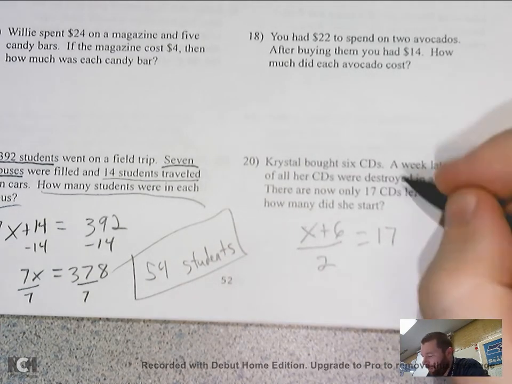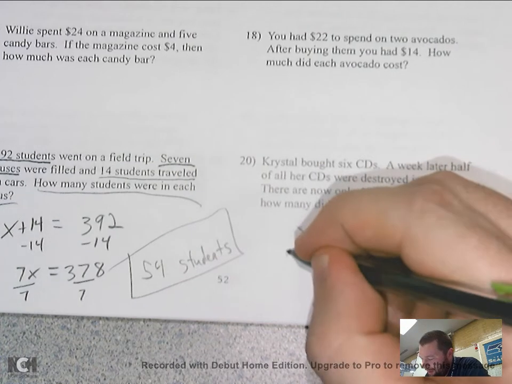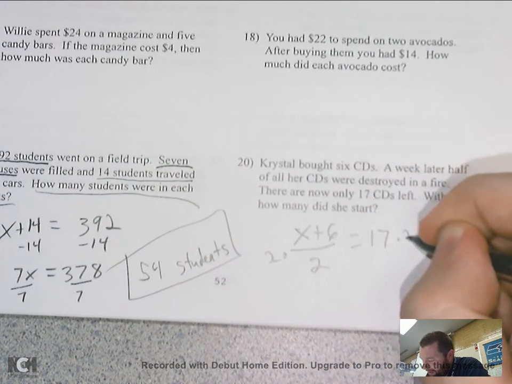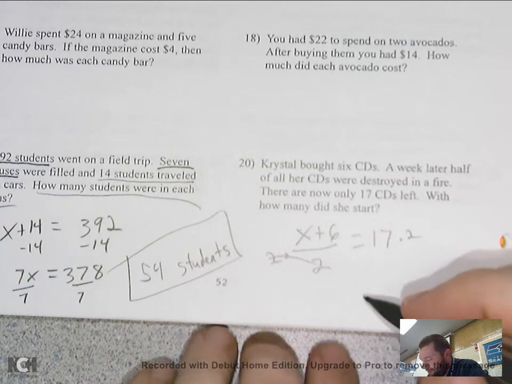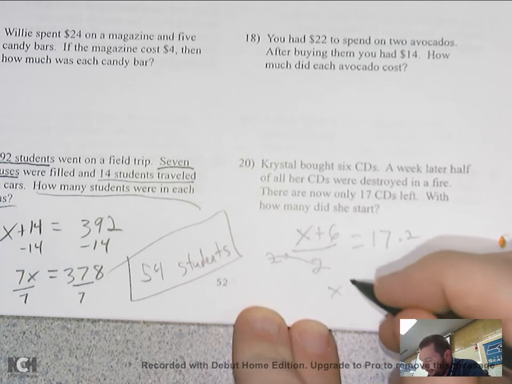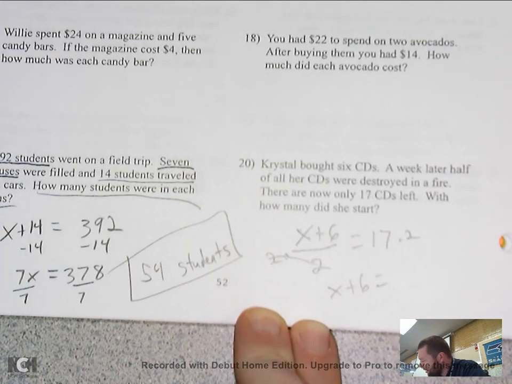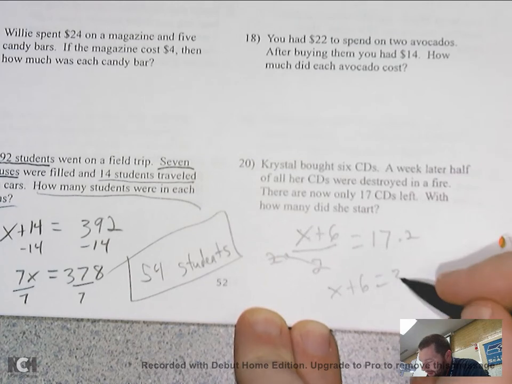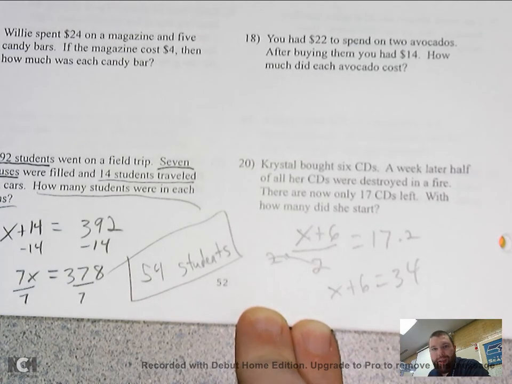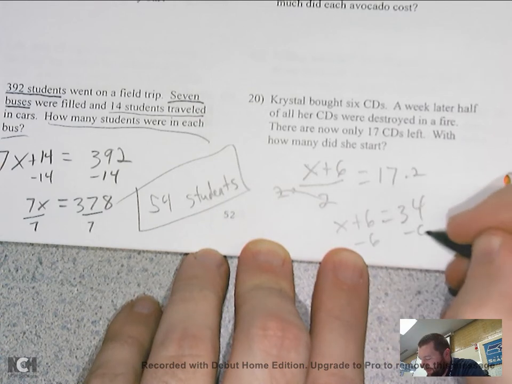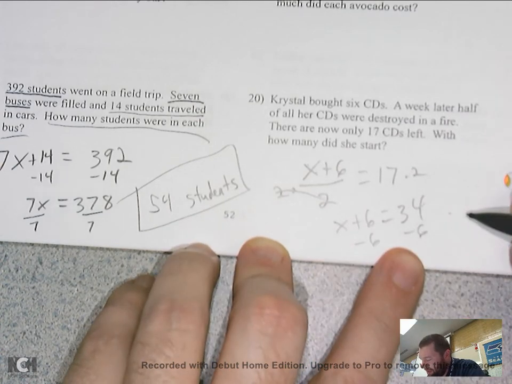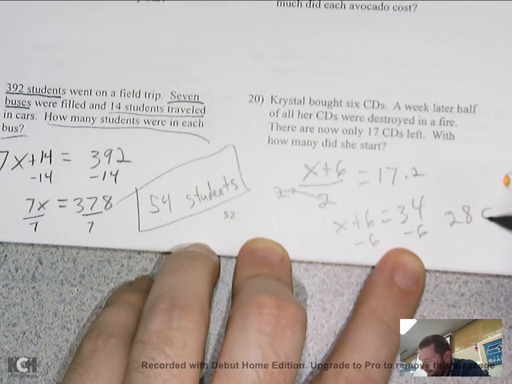So the first thing I want to do is undo that half that were destroyed by multiplying or doubling the 17, right? So divide or times by 2. Get x plus 6 is equal to 34, right? Yeah, 34. And then I need to get rid of those 6 that she bought by subtracting those 6 from her total to get her original total, which was 28 CDs.